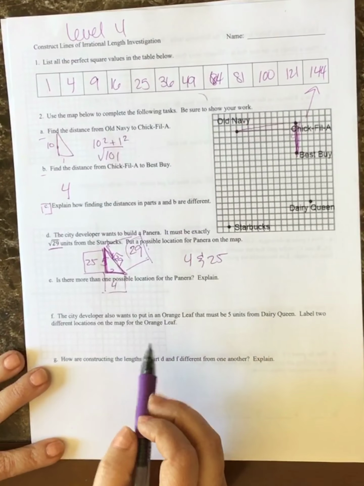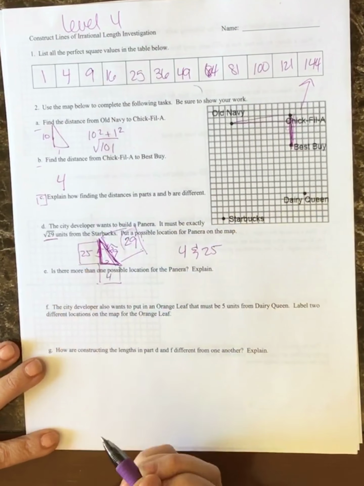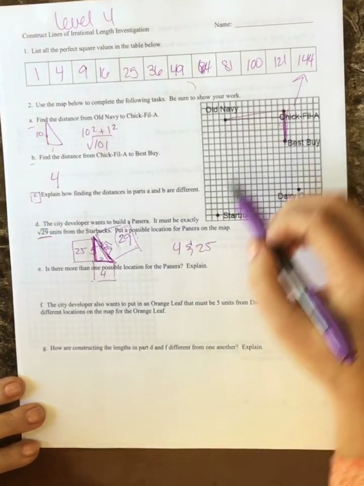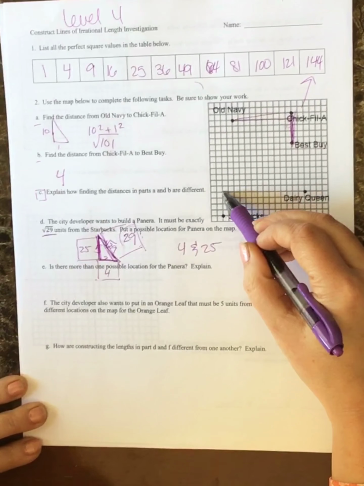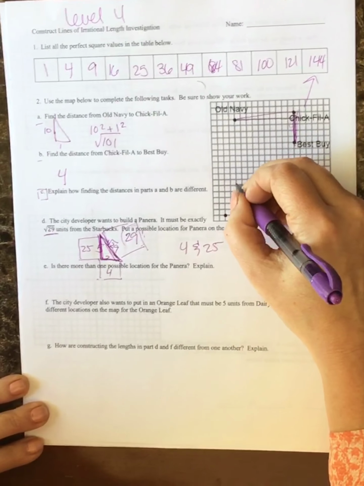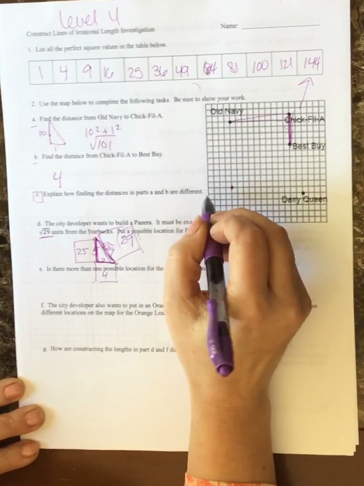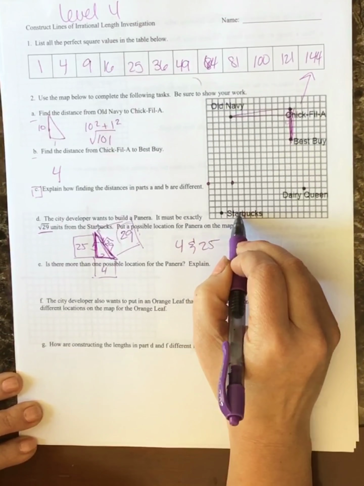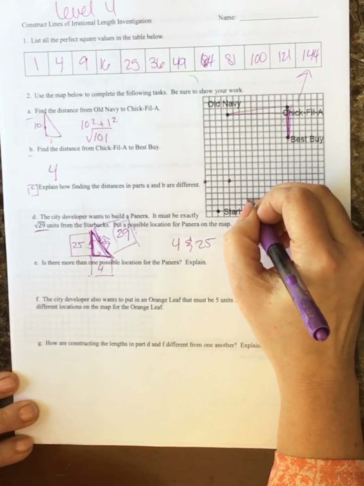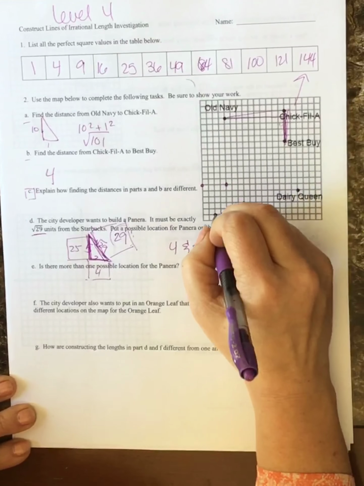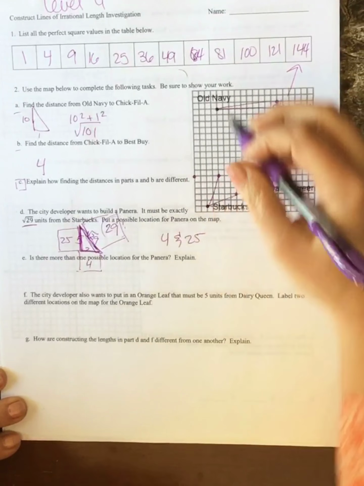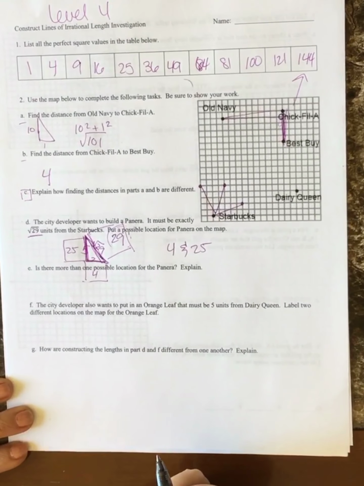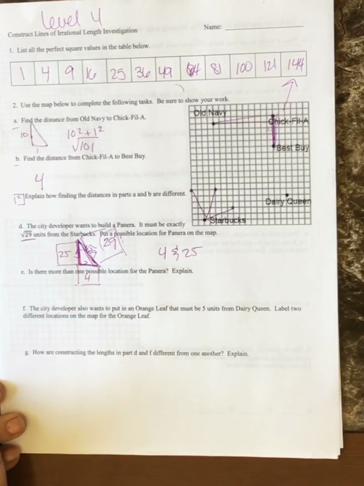So to make a distance that is square root of 29 away from your Starbucks, you can draw any 5 by 2 triangle. So you could count up 1, 2, 3, 4, 5 and over 2. You could put it there. You could have also counted up 5 and gone to the left 2. You could have counted over 5 and then up 2. So there were several different ways that you could have made a distance of square root of 29. And that kind of answers letter E for us as well.